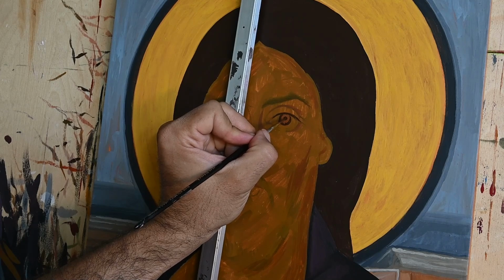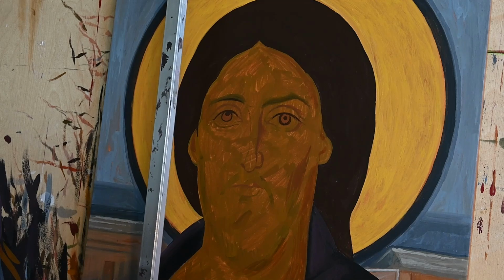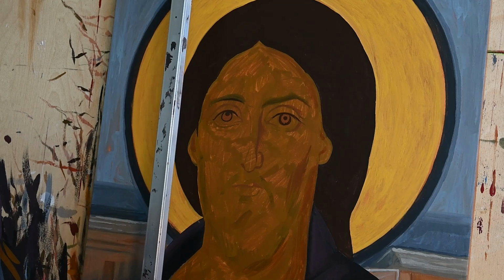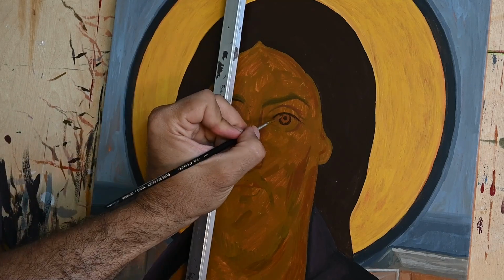I see that the circle around the iris is very strong, very dark. I will also observe its thickness, how thick it is in comparison from one eye to the other.